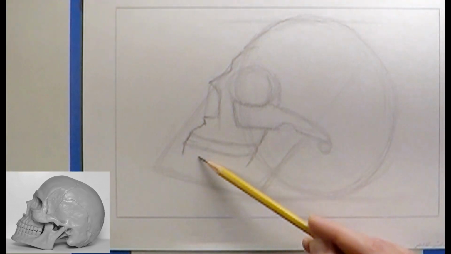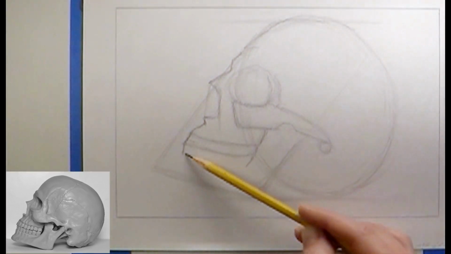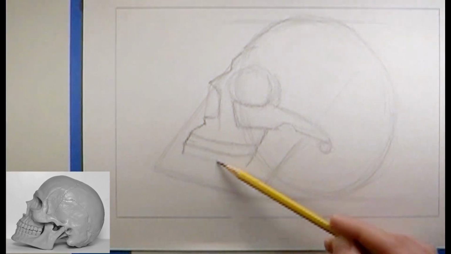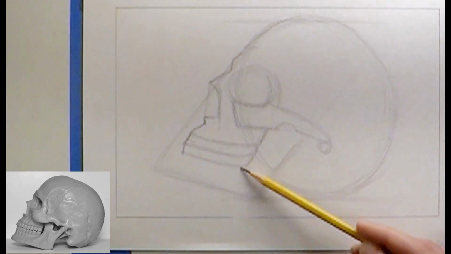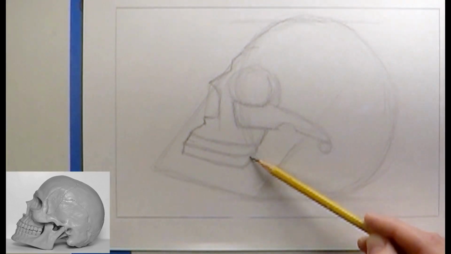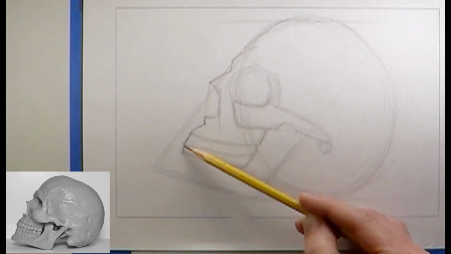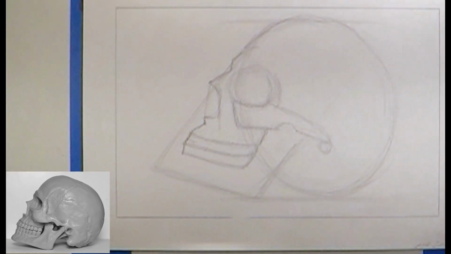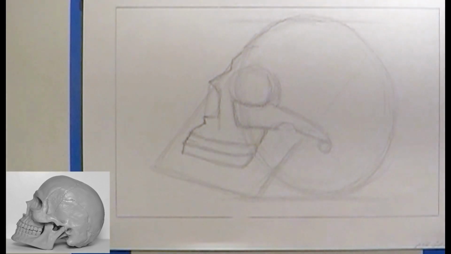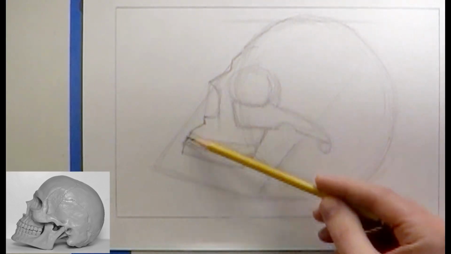And again, I'm just going to draw kind of a curving rectangular shape to represent the bottom of the bottom teeth right there. Once again, holding my pencil kind of far away from the tip as I'm making this sketch. Okay, that's looking pretty good so far.